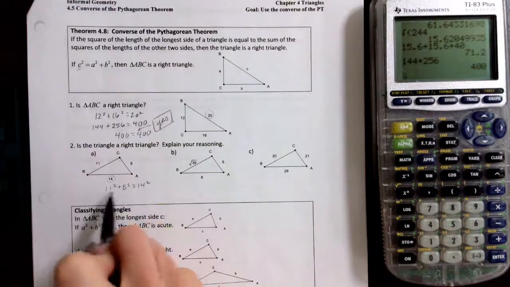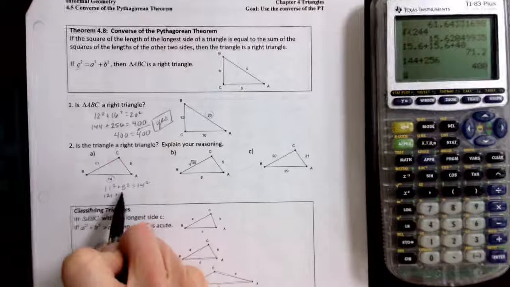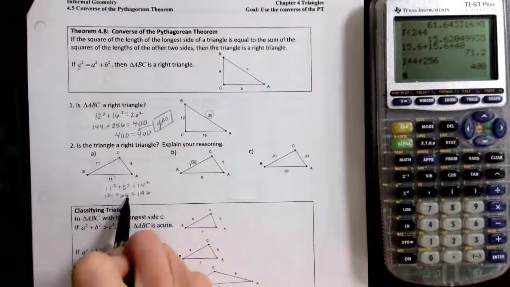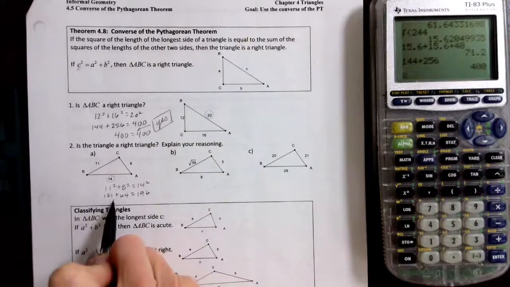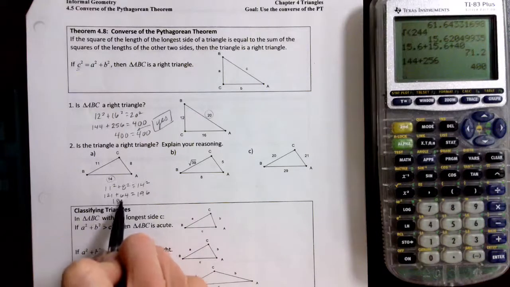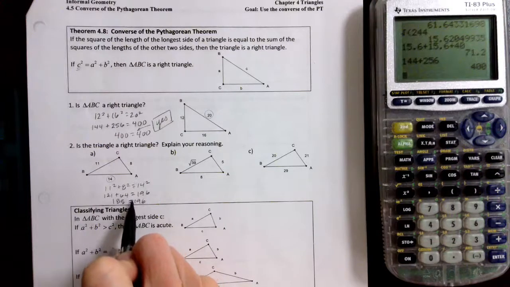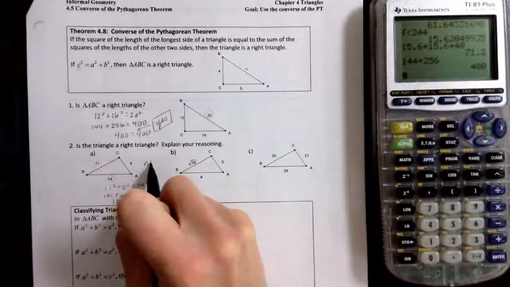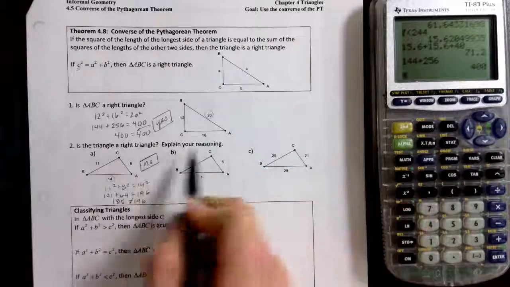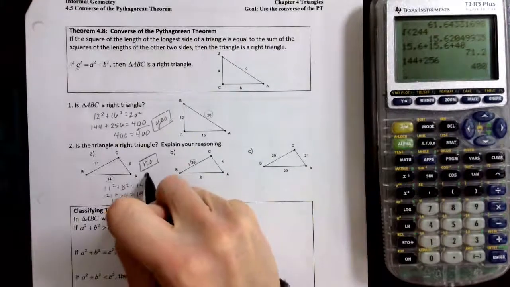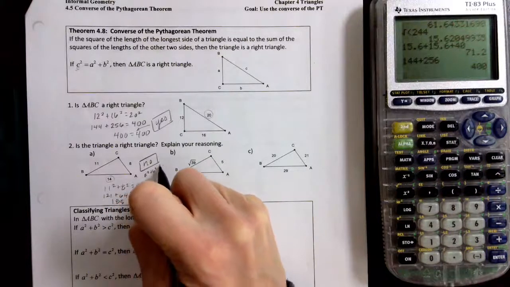11 squared gives me 121. 8 squared is 64. 14 squared gives me 196. If I add these two together, I get 185 equal to 196. They're definitely not equal, so I say, no, it's not a right triangle. If I explain my reasoning, I can say a squared plus b squared does not equal c squared.